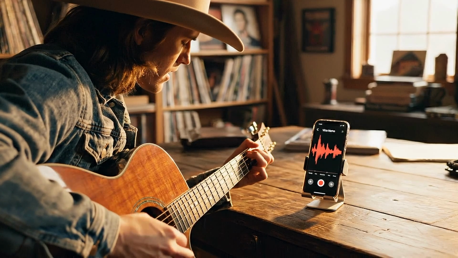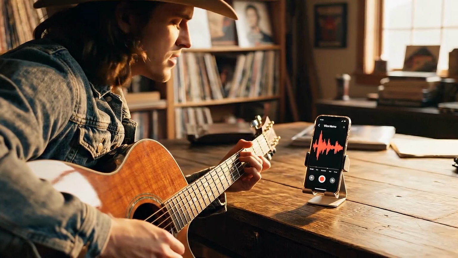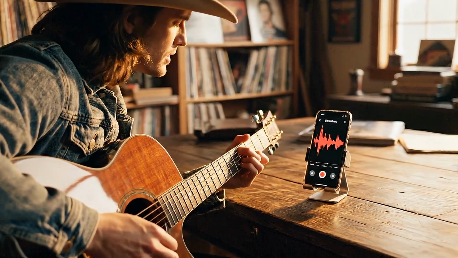Now, in Nashville, we call these recordings demos. Yes, you can just record a voice memo into your phone of your song and pitch that. I've done it, but typically, you want a version with a full band so the artist can really hear what you're hearing and what your vision is for the song.